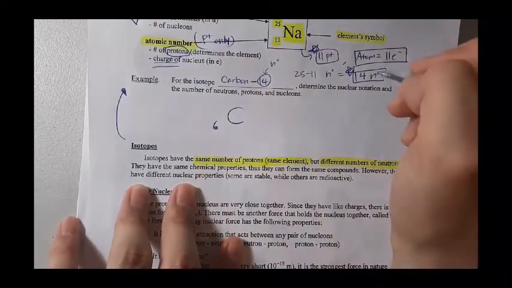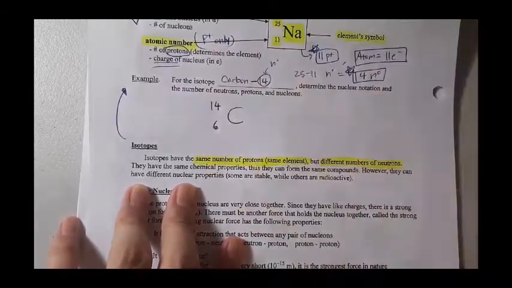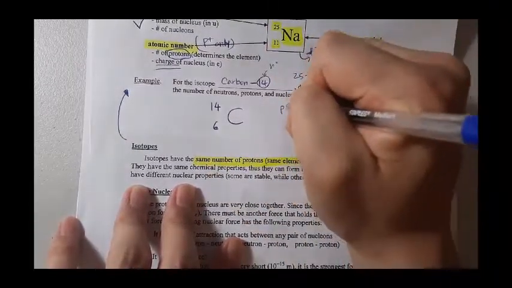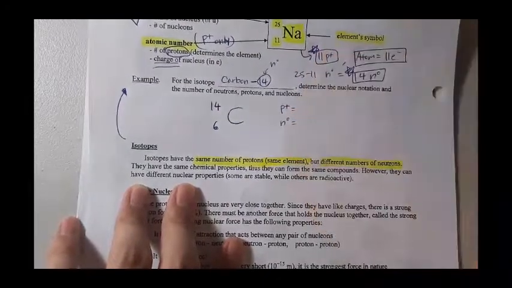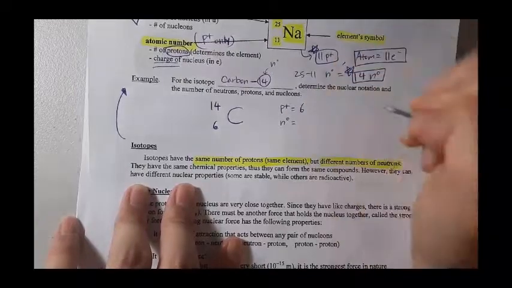Then where does that 14 go? 14 goes as a mass number. And you can identify how many protons, how many neutrons. Number of protons is the same as the bottom number, 6.